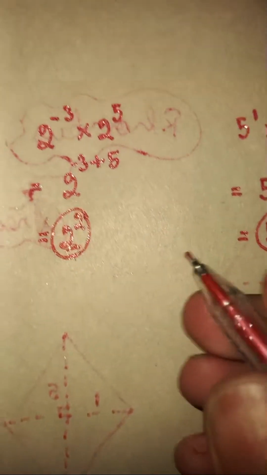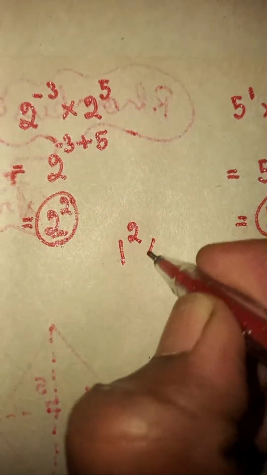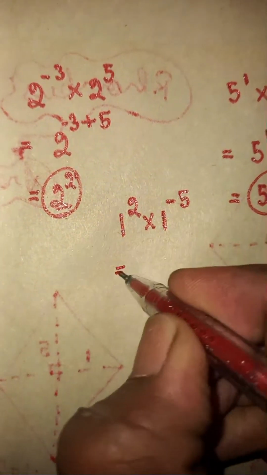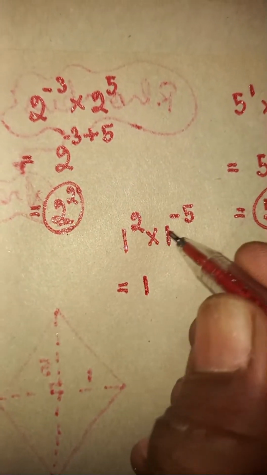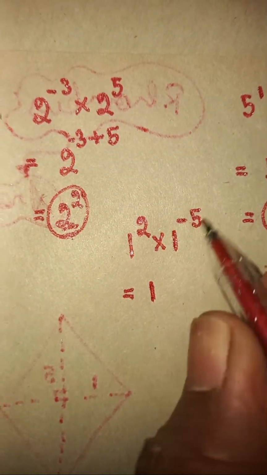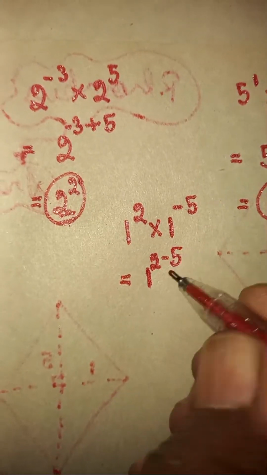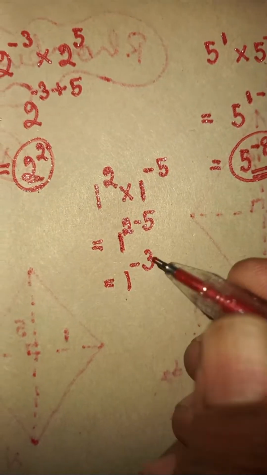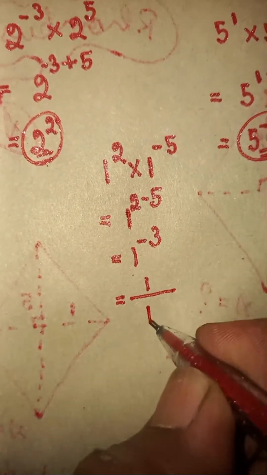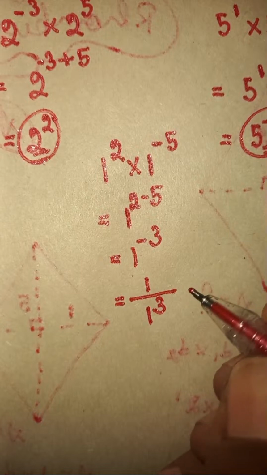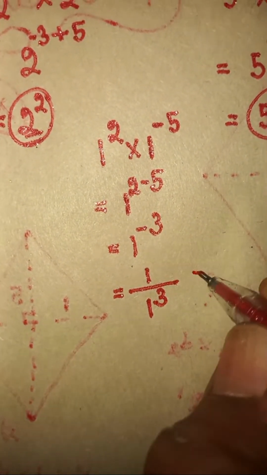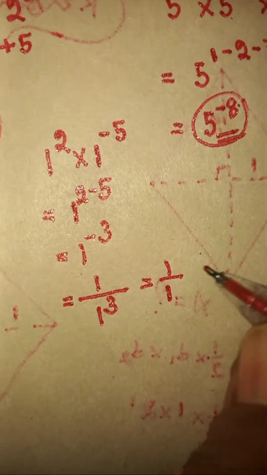Let's take one more number, that is 1 square times 1 power of minus 5. Here you can do it in the same way, taking 1 as the common base and adding up the powers. 2 minus 5 becomes 1 power of minus 3. To solve this, you can write it as 1 by 1 cube. This complete number comes in the denominator. 1 cube means 1 times 1 times 1, which remains as 1. So 1 by 1 ultimately becomes 1.